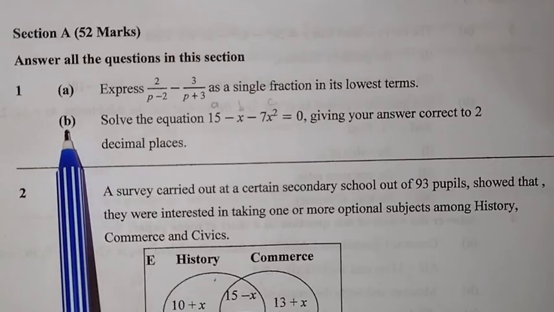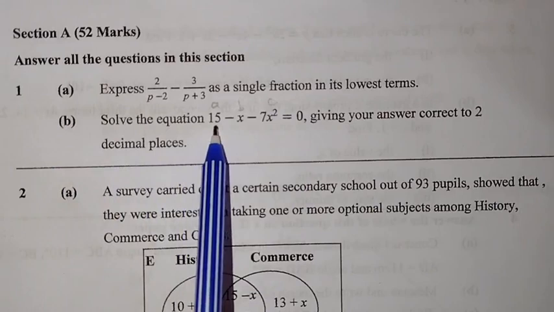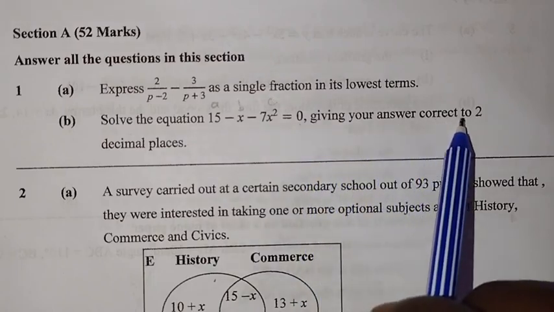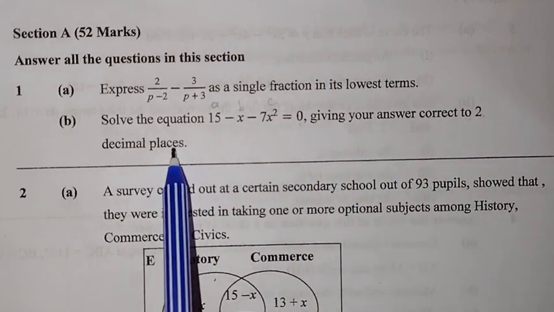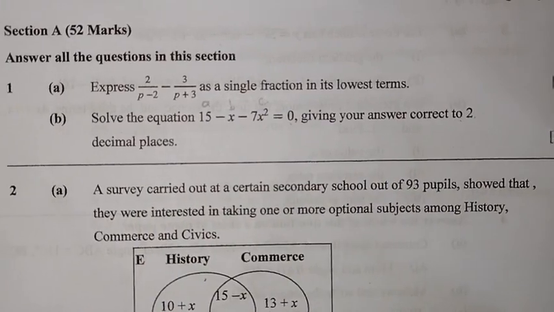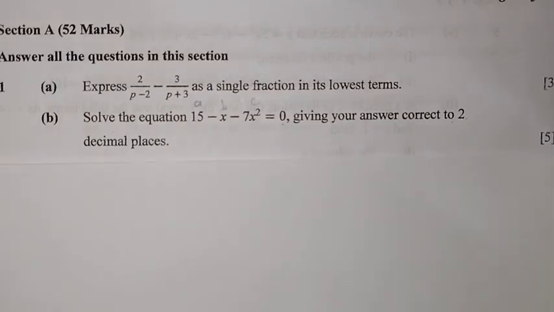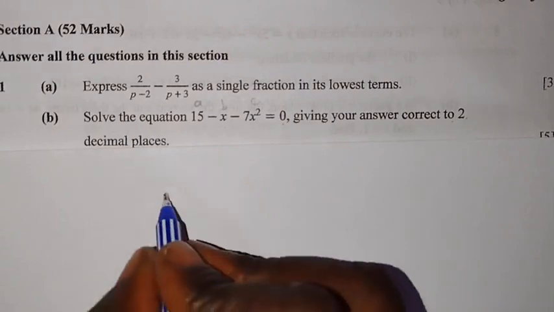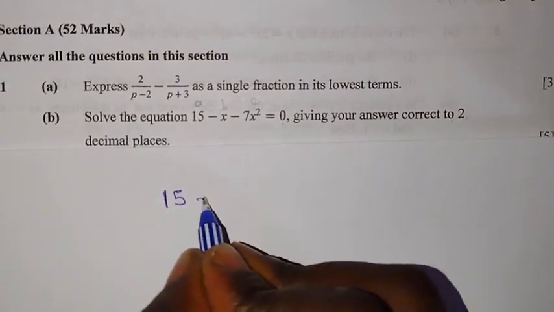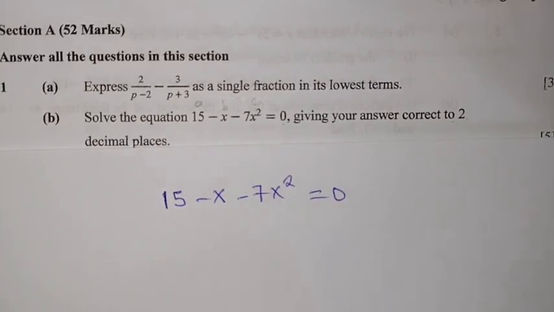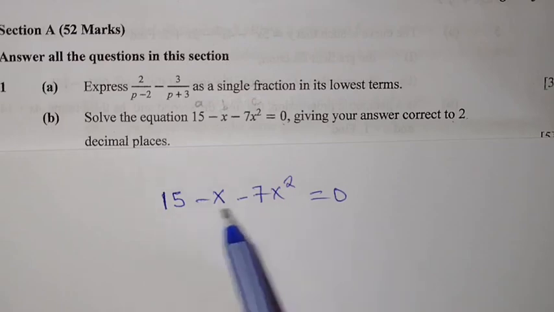Alright, so we now come to question B: solve the equation 15 minus x minus 7x squared is equal to 0, giving your answer correct to 2 decimal places. This one is a quadratic equation, which was carrying 5 marks. First, we write the same equation: 15 minus x minus 7x squared is equal to 0. They have asked us to solve, meaning we need to find the value of x, and since this is a quadratic equation, we are going to have 2 possible values of x.